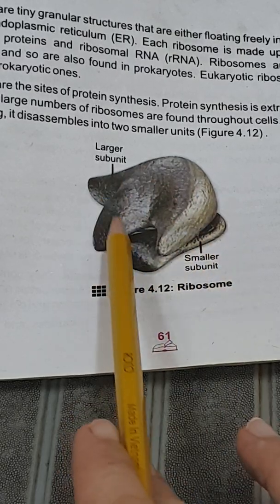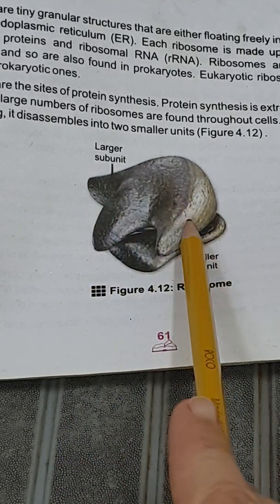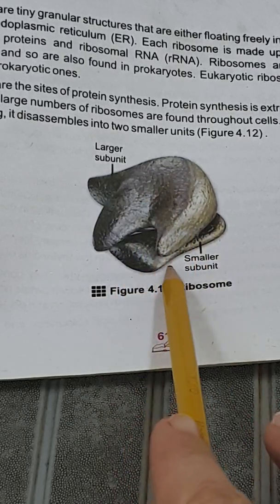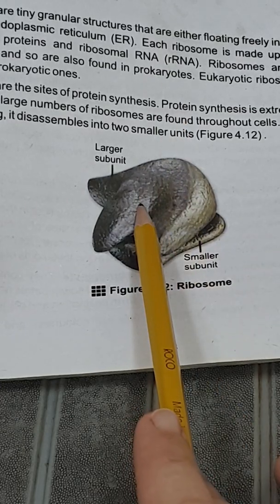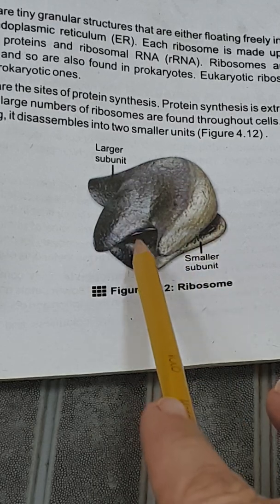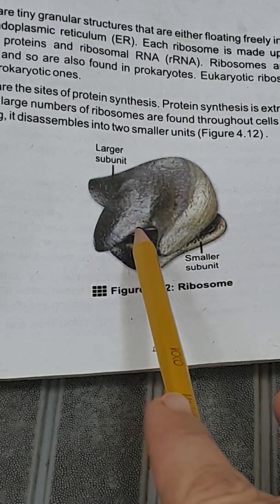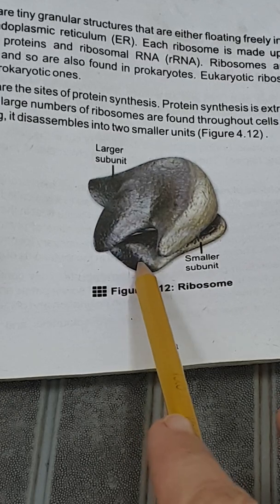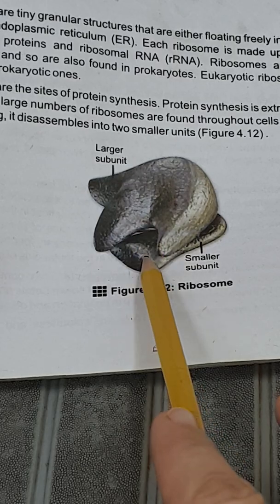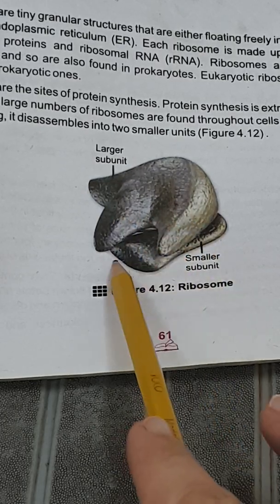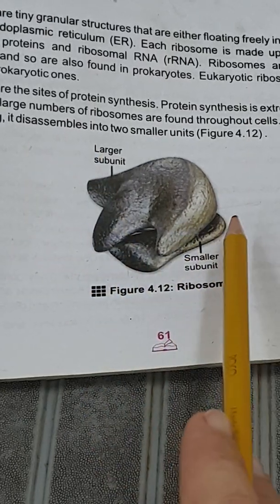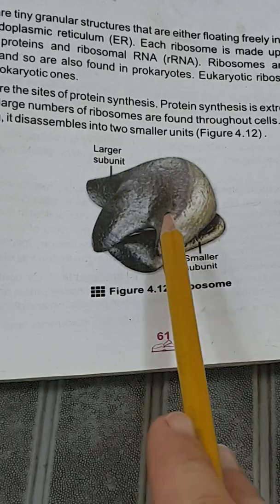The function of the ribosome is protein synthesis, and as the structure shows, it consists of two parts. One is the smaller subunit and the other is the larger subunit. These two parts combine only when there is a need for protein synthesis. When the process of protein synthesis starts, these two parts combine in the cell, and when there is no protein synthesis, they disassemble from each other. The smaller unit and the larger unit separate, and they float freely in the cytoplasm at that time.